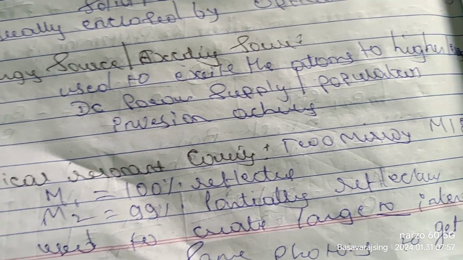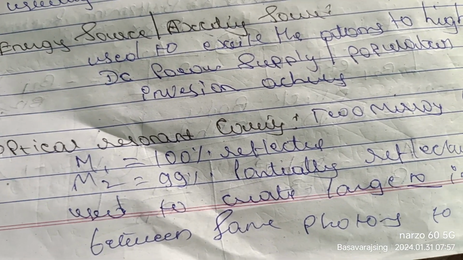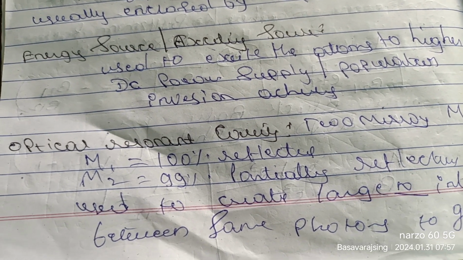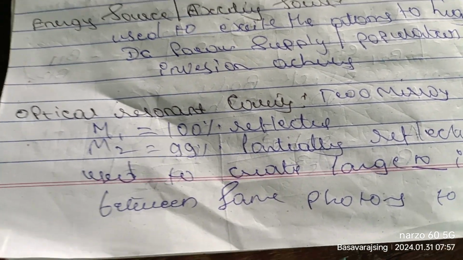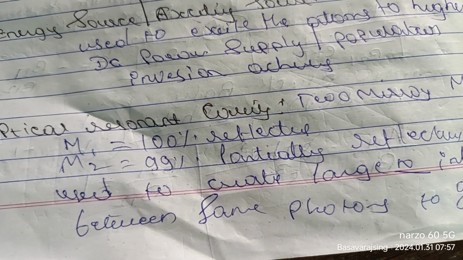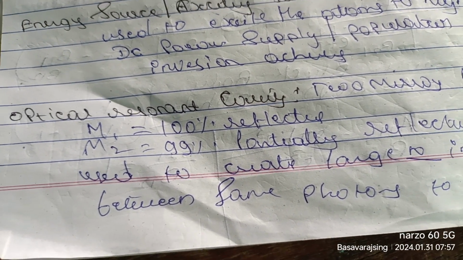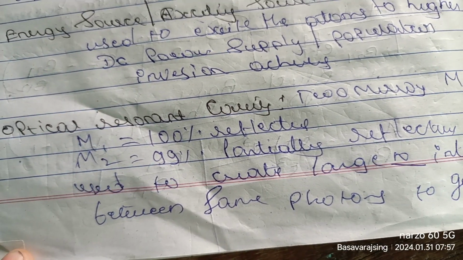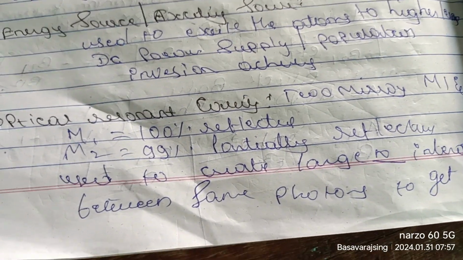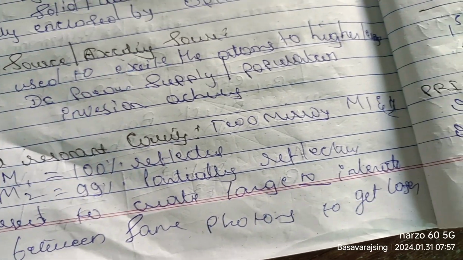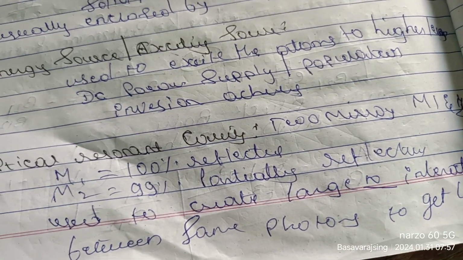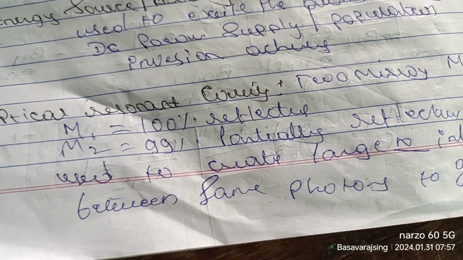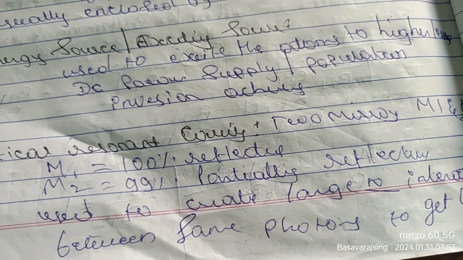It is used to create a large number of photons interacting within. As I explained firstly, to make coherent, monochromatic light, optical resonance should be there. So a large number of photons will interact between the two mirrors and finally pass through the partial mirror as a small output. So it is called the laser output.